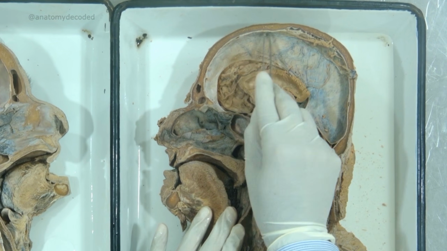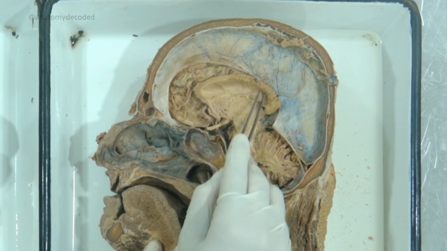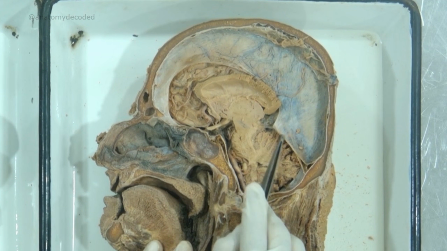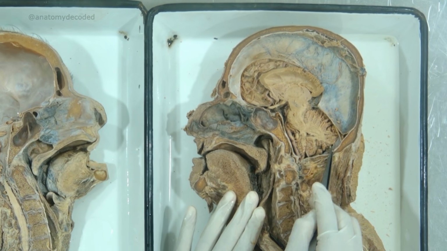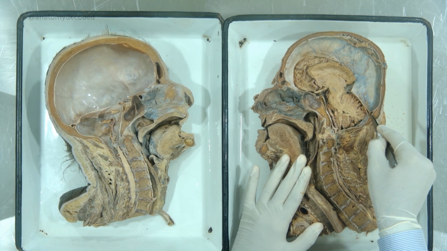At the upper part of this falx cerebri, there is the superior sagittal sinus. At the lower margin, there is the inferior sagittal sinus. Here there is the straight sinus. In the lower part here, there is the occipital sinus, and there is one area here called the confluence of the sinuses where multiple dural venous sinuses meet.